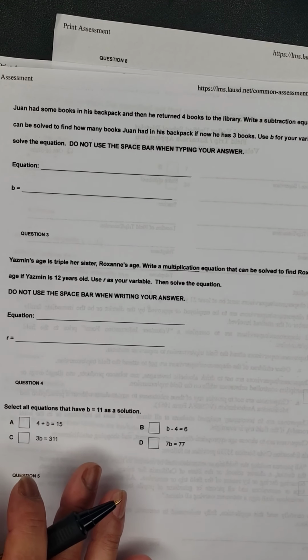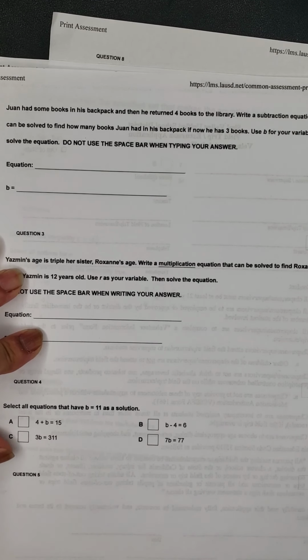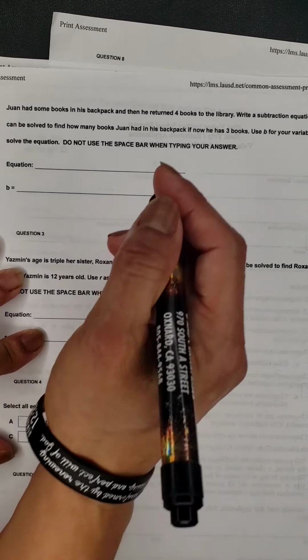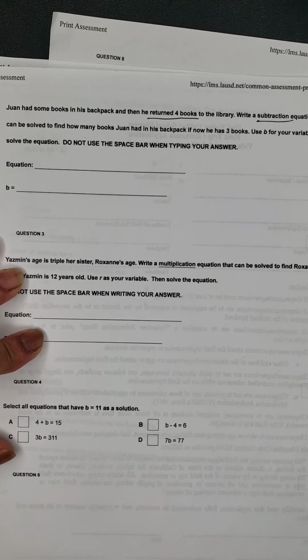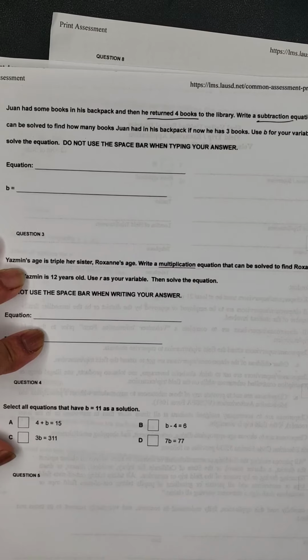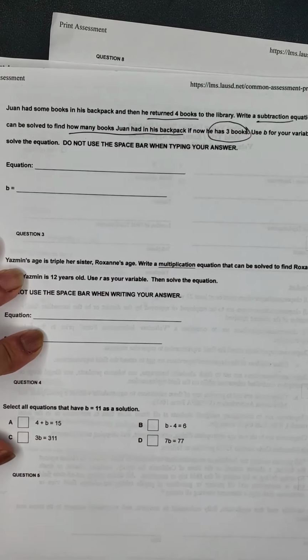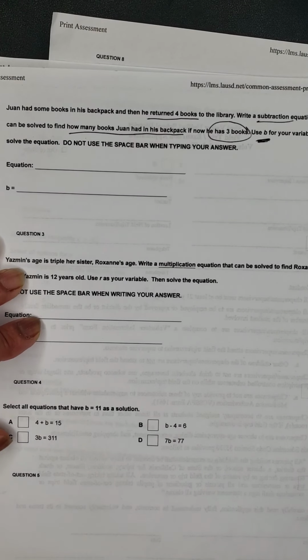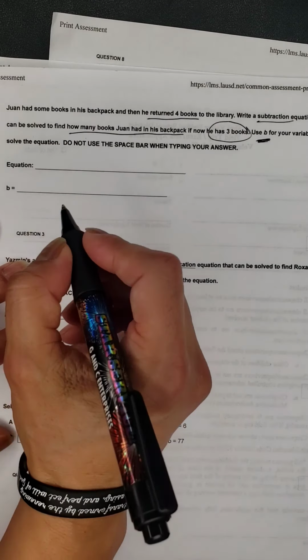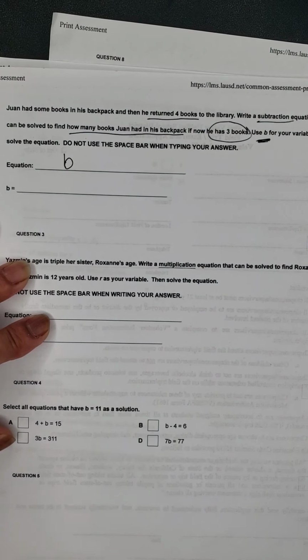Number 2 says, Juan had some books in his backpack. Then he returned 4 books to the library. Write a subtraction equation that can be solved to find how many books Juan had in his backpack. If he now has 3 books, use B as your variable, then solve the equation. So some of you didn't use B and got marked wrong. It should be B for how many he had in his backpack.